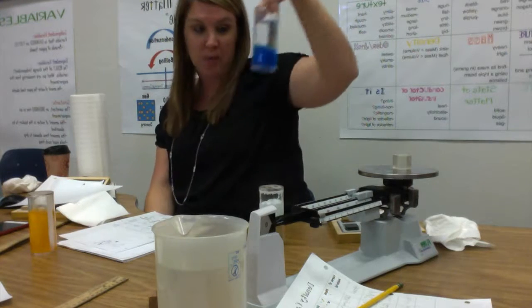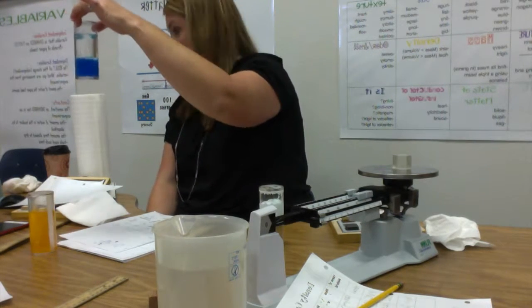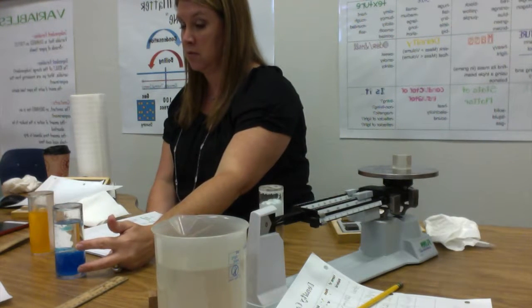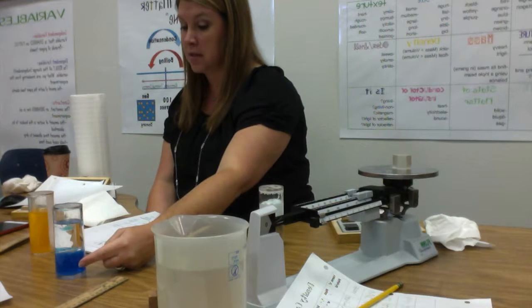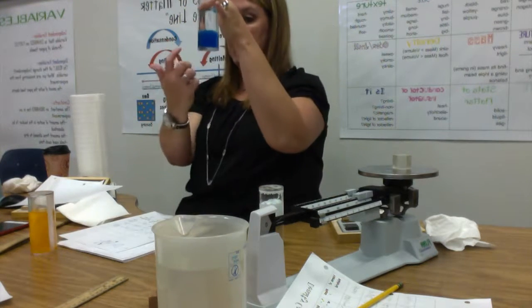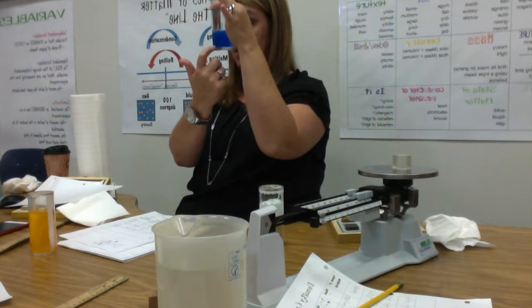Is there a clear separation of these two liquids? Yes. Absolutely. So therefore, there's no suspension going on. There's a definite difference in densities. His mass is larger than this mass, because it's on the bottom and it's sinking.